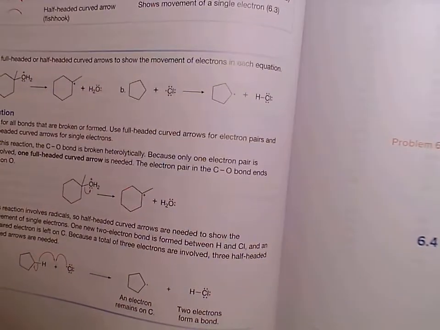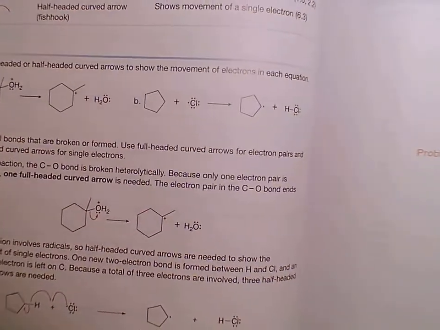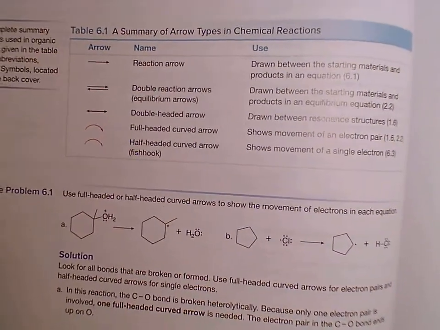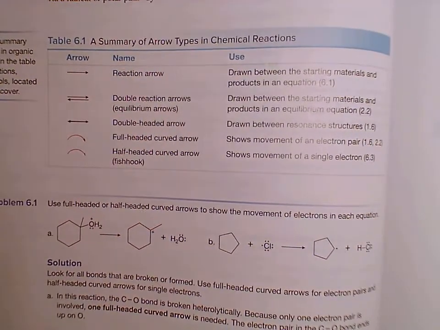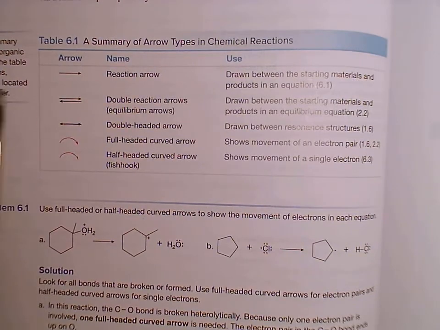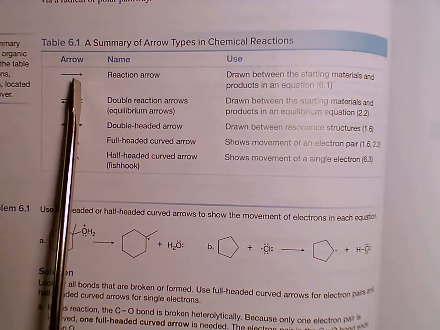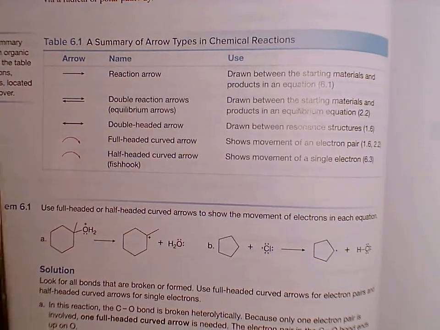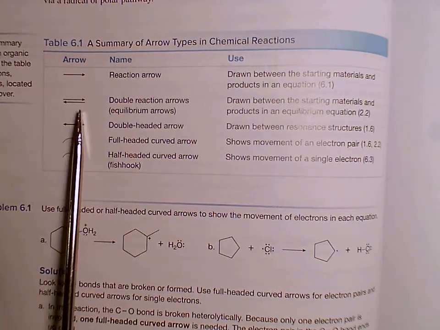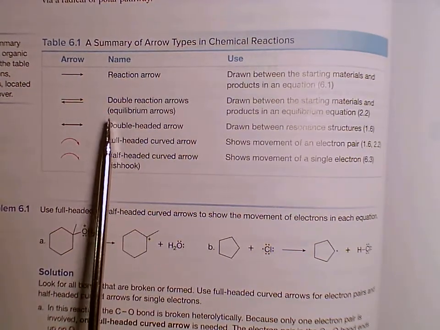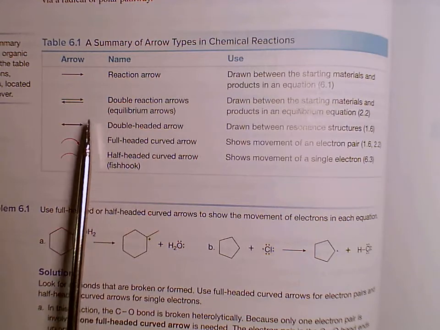All right, and if we take a look at the arrows that we draw in organic chemistry, here's a table that sums them up. We have our normal reaction arrow. This is the one we tend to draw most of the time. Now, a lot of people like the equilibrium arrows because that's the reality of the situation.